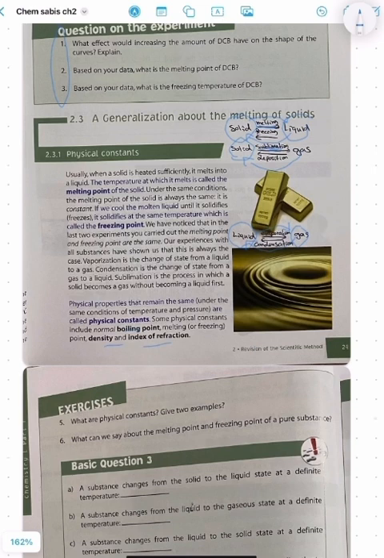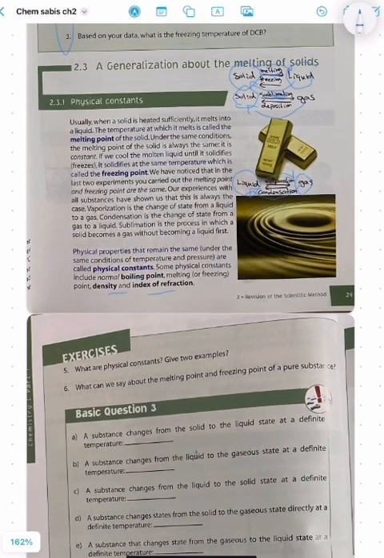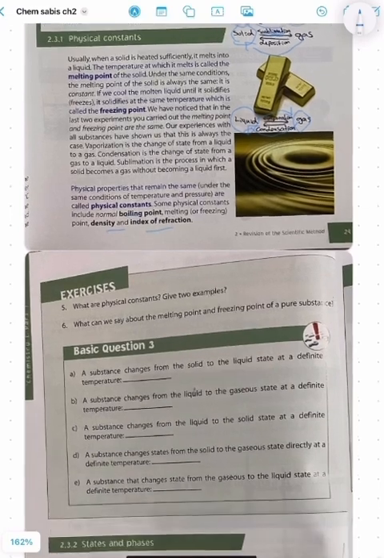They are constant. It means that they do not change. They do not depend on how much matter is inside an object, or the size of an object. If it is made up of the same material, it will have the same physical constants. They do not change, such as melting point for water, for ice, it's 0 Celsius. Whether we have a small cube or a large cube, it's still 0 Celsius.